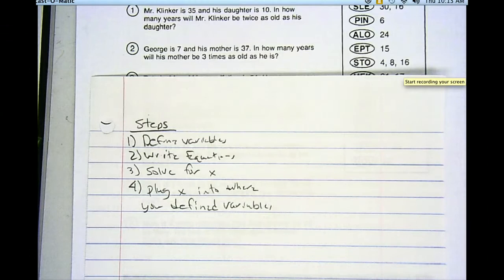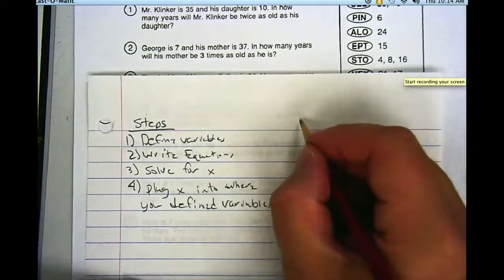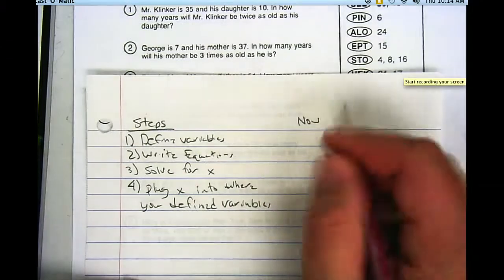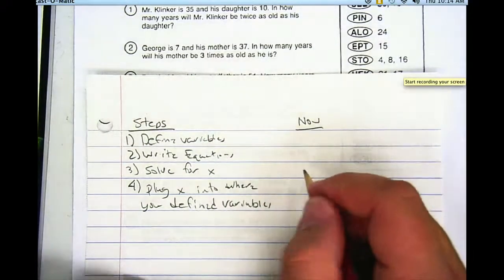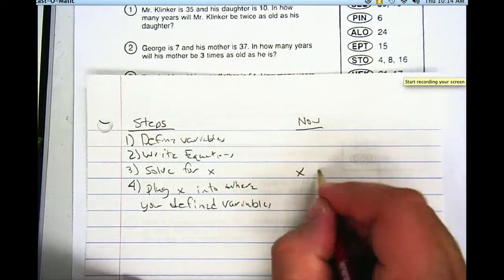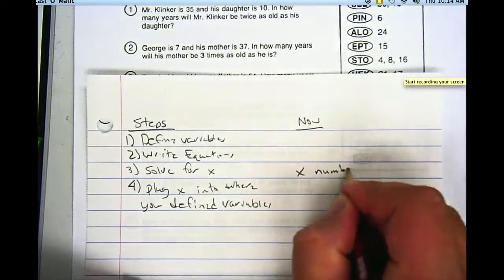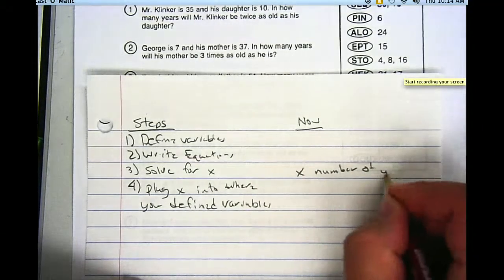So here's the problem. Number 2, George is 7 and his mother is 37. In how many years will his mother be 3 times as old as he is? So when I define the variables, I'm going to define the variables for now, and then also in how many years? X number of years from now.